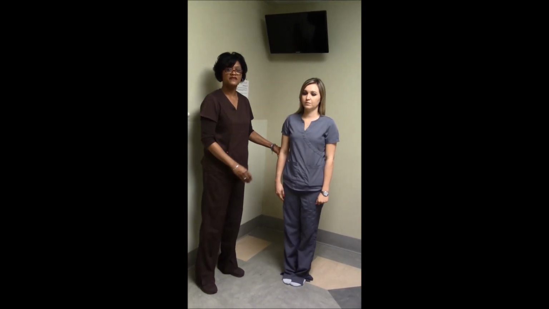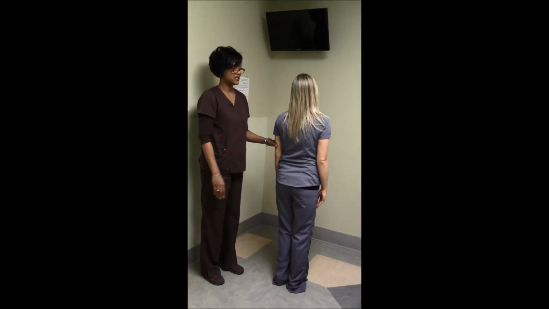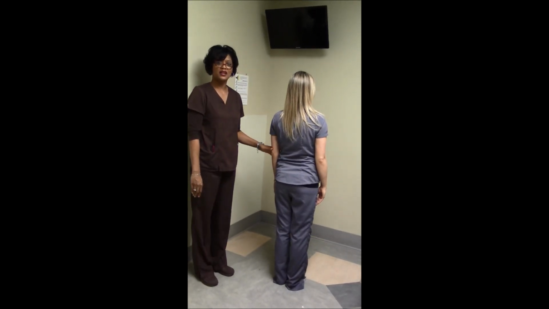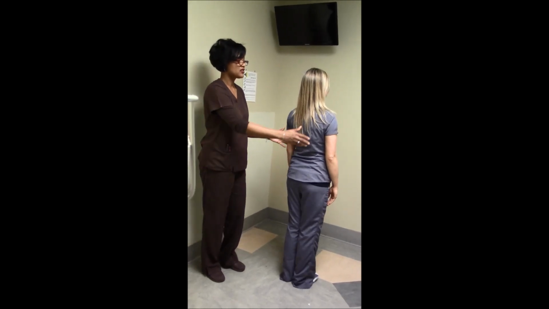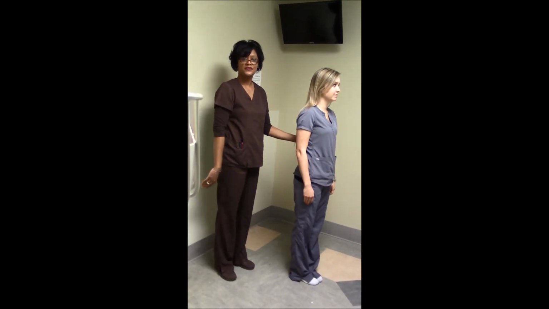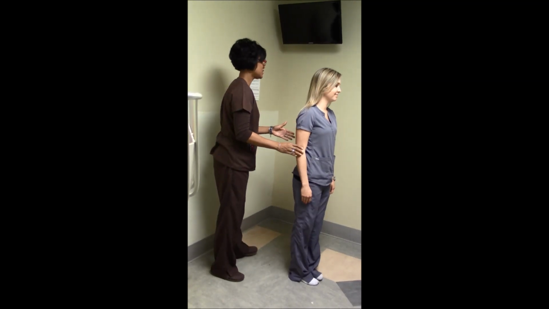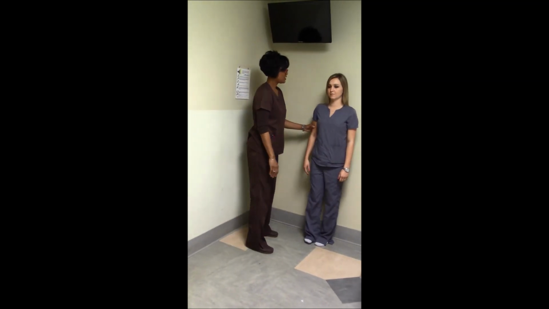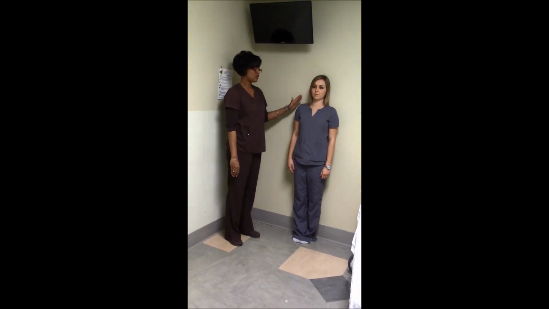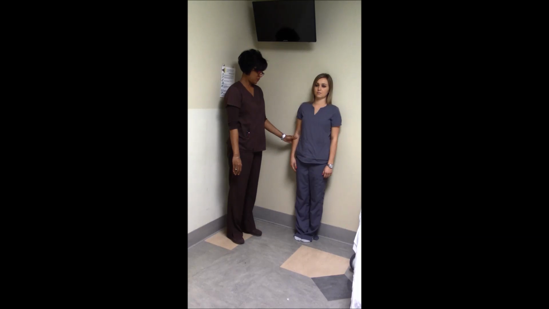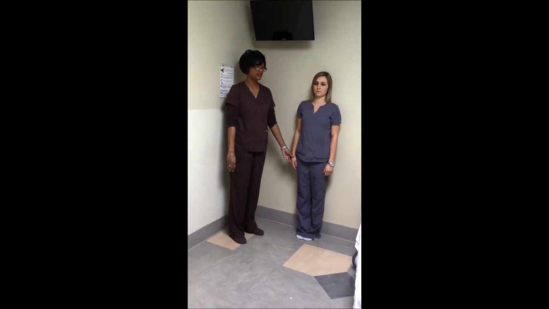We'll also have Kristen face backwards, and we're assessing for alignment, contour, symmetry, size, and gross deformity, and also the lateral view. Next, we'll have Kristen stand against the wall, and if all is in alignment, her occiput, her shoulders, her elbows, and the back of her heels should touch the wall.